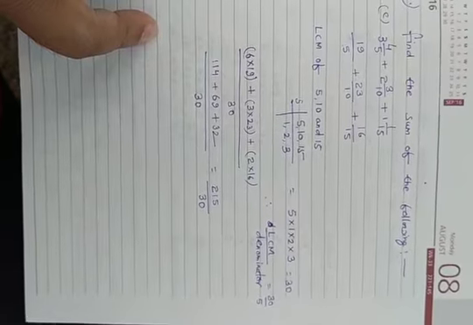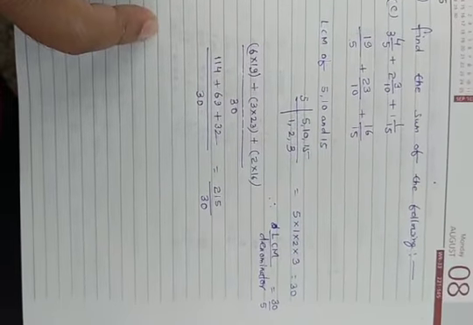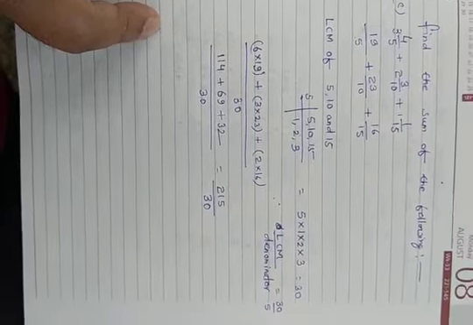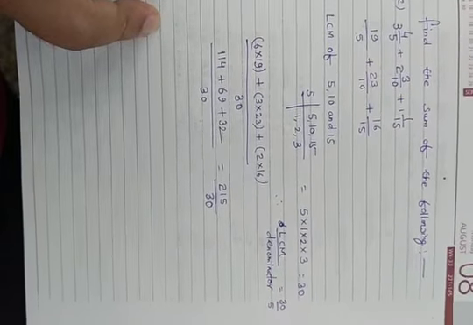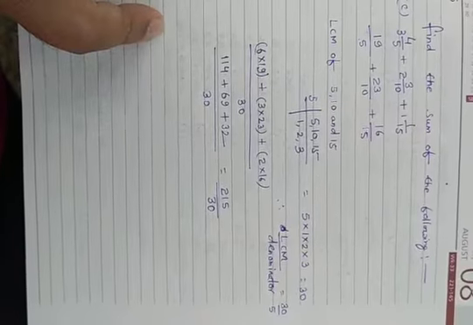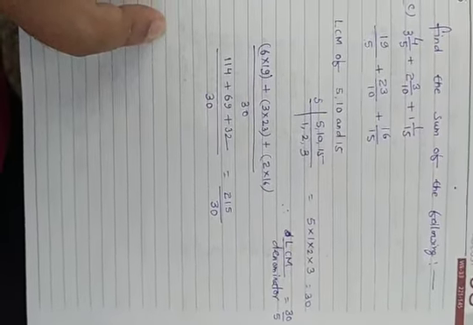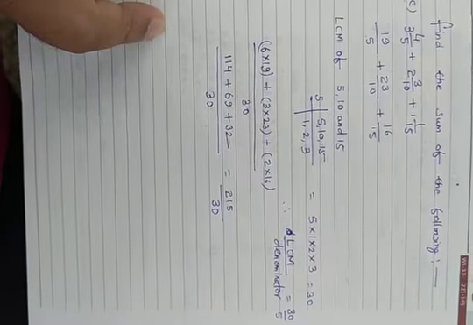So these are all mixed numbers, so we need to convert them into fractions. 19 by 5. How 19 by 5? 3 5s are 15 plus 4, 19. 19 by 5. 10 2s are 20, 20 plus 3, 23 by 10. 15 1s are 15 plus 1, 16 by 15.